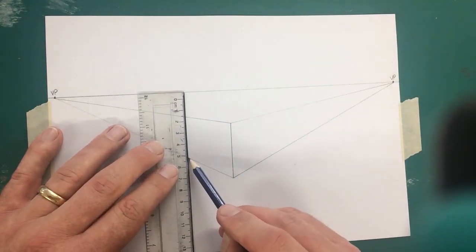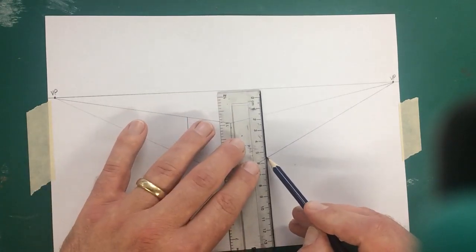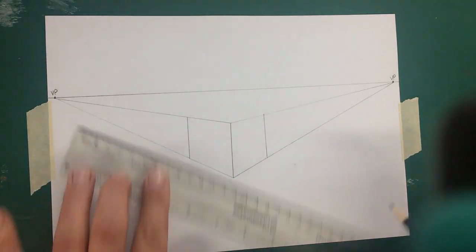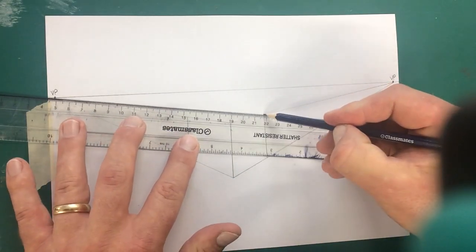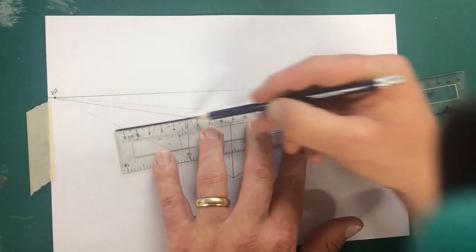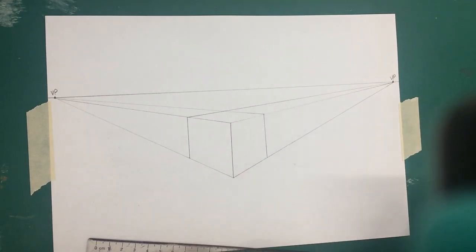Okay, I'm now going to make a decision as to where the front of that building is going to be. So it's going to be here, or the side of the building is going to be, and it's going to be here. Remember, they're parallel with the front. Okay, and then I'm going to go across like this and across like that. Okay, that gives me the first of my blocks.